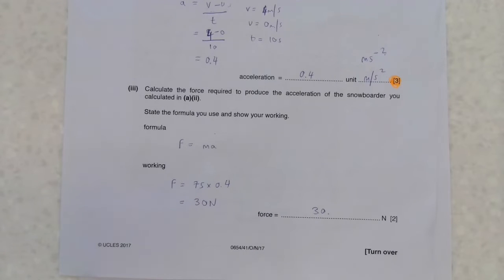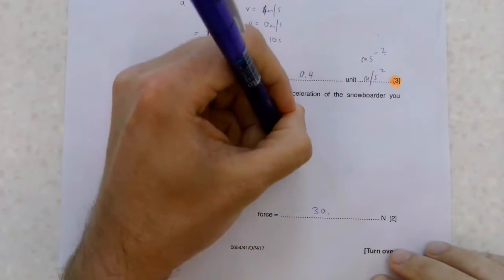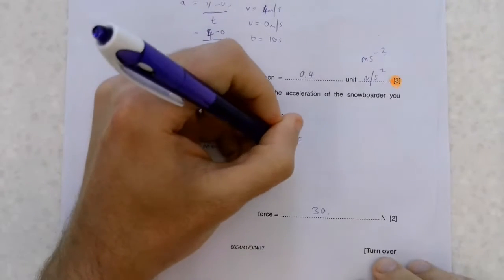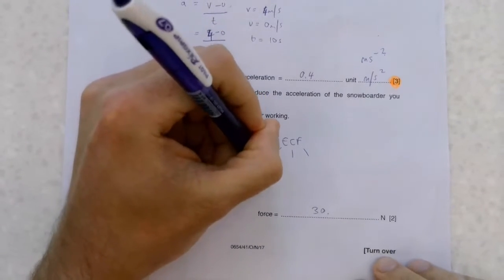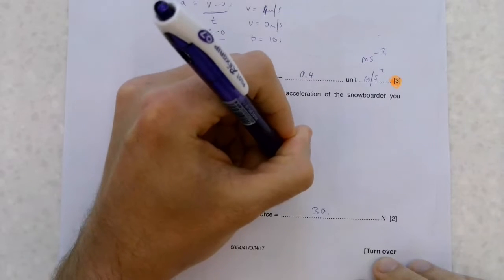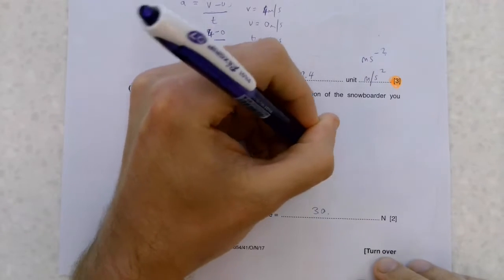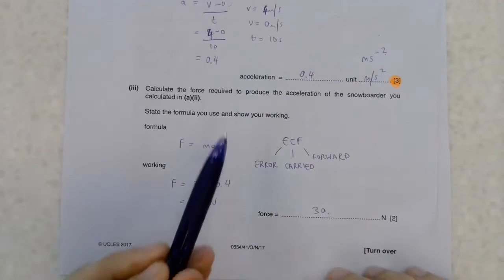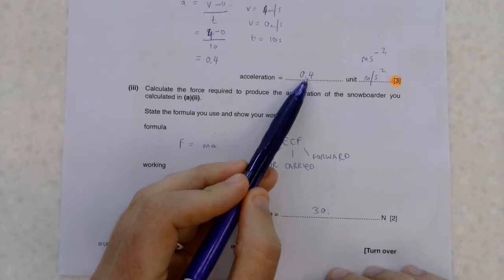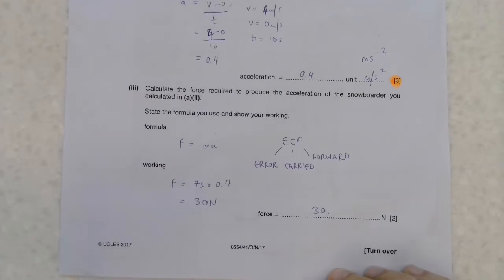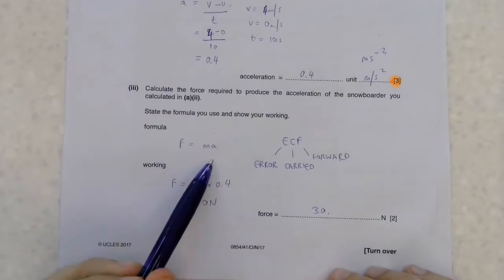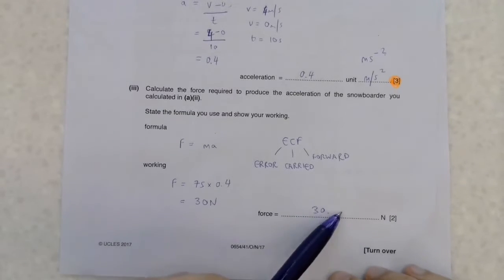Now obviously there's an issue here that we're using a value that we have calculated in a previous question. The principle generally is error carried forward. What that means is that if you calculated this one wrong, and I was actually about to calculate it wrong because I misread the graph slightly the first time, but caught myself, then I would obviously be using the wrong value of acceleration, so my force would be wrong.